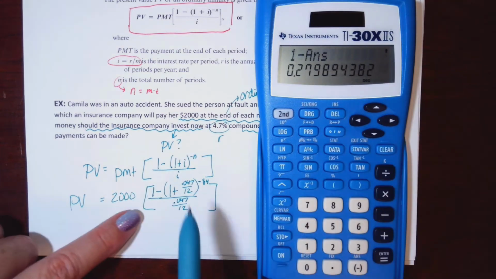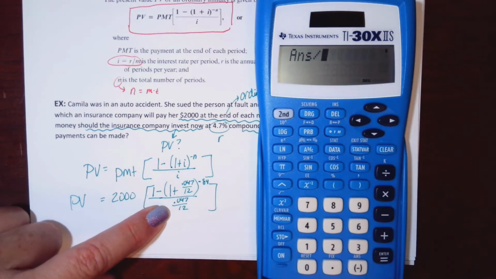Now I need to do the division. That's all of this in the numerator. Let's divide by my denominator. We're going to stick in parentheses.